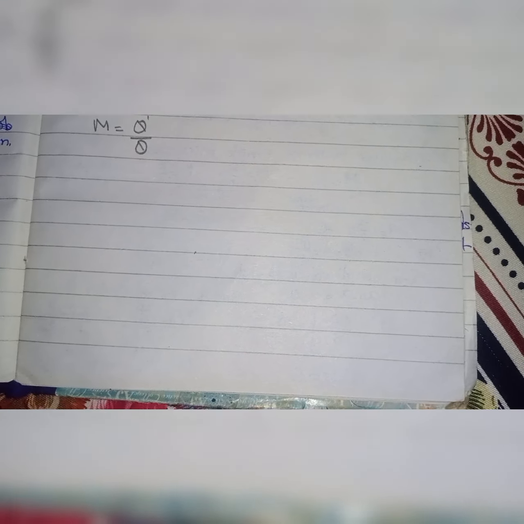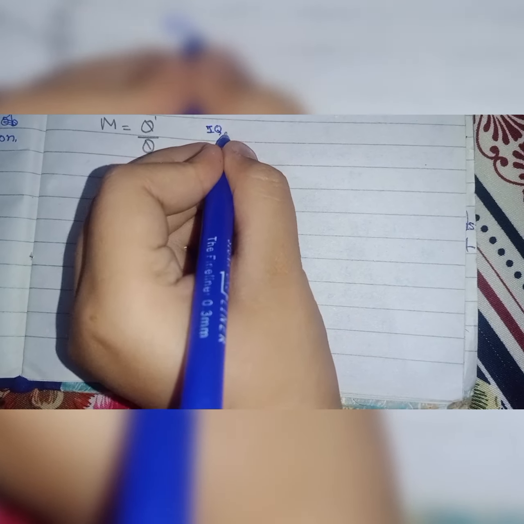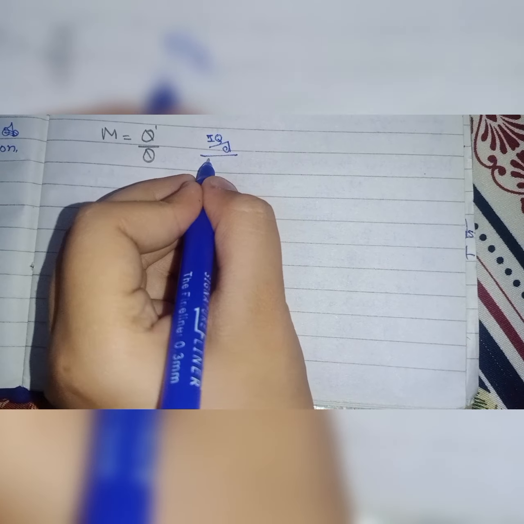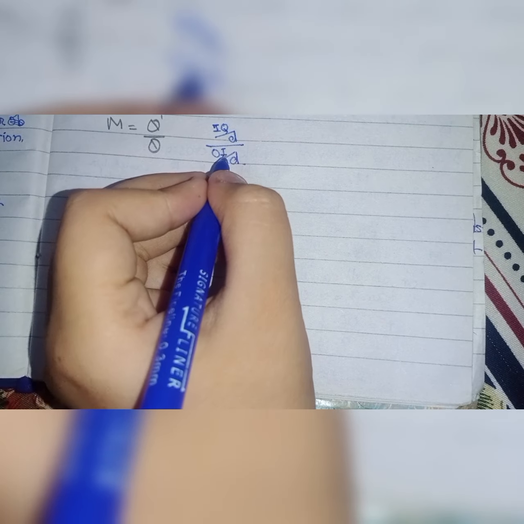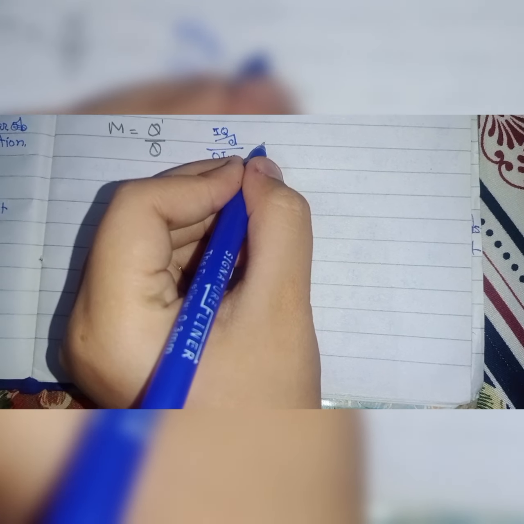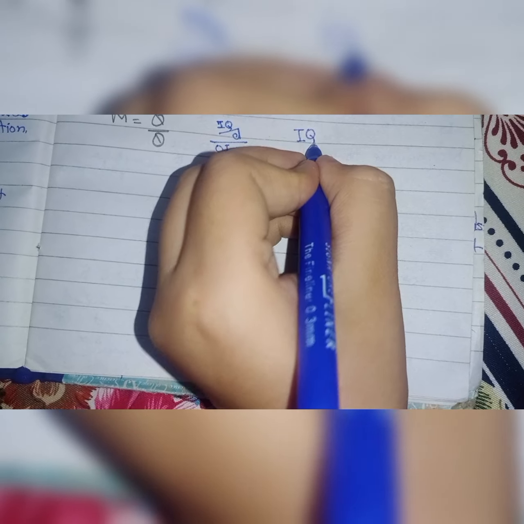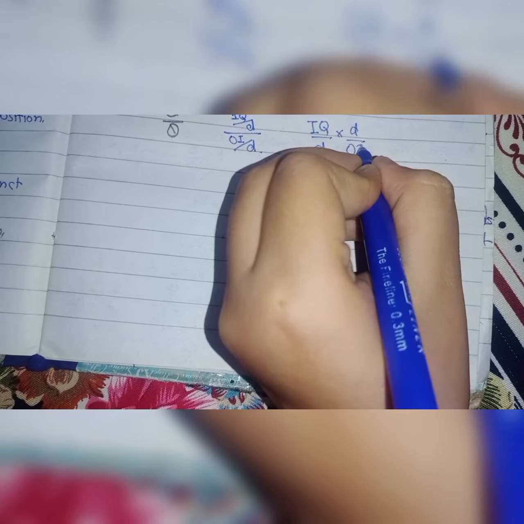The value of theta naught was IQ upon D, and the theta value was OI upon D. If we move this value here, it will be inverse. Let me put IQ upon D, and this will be inverse, D upon OI.